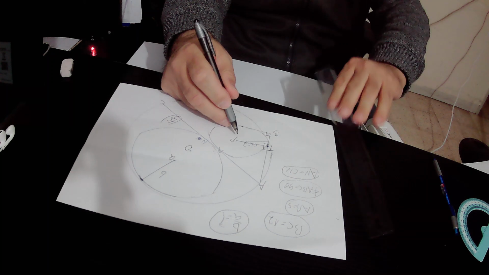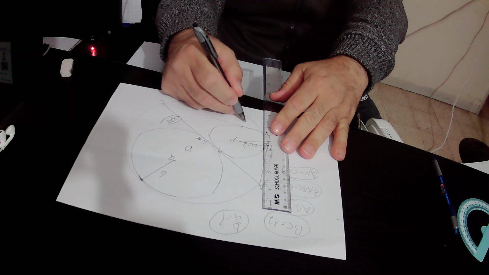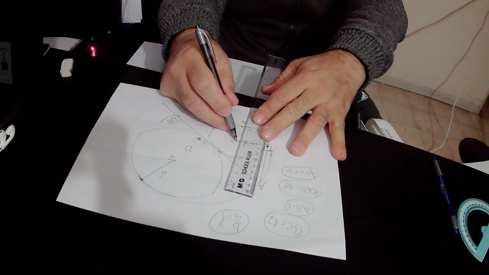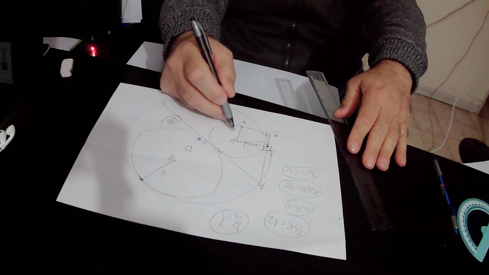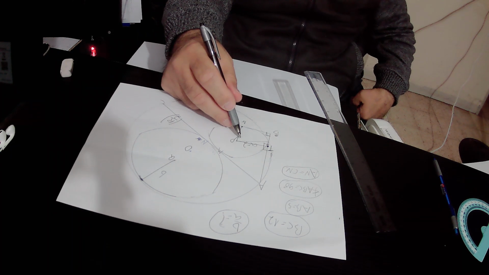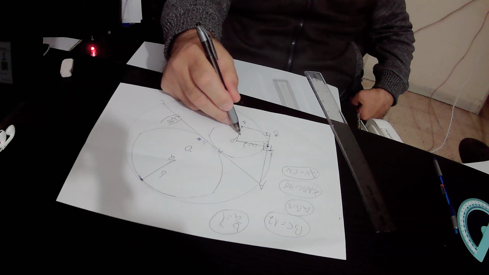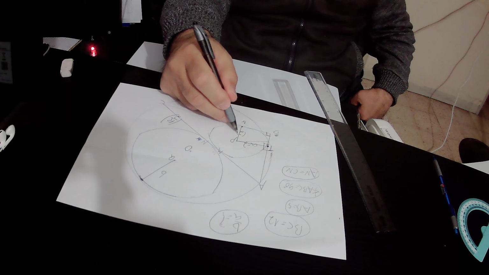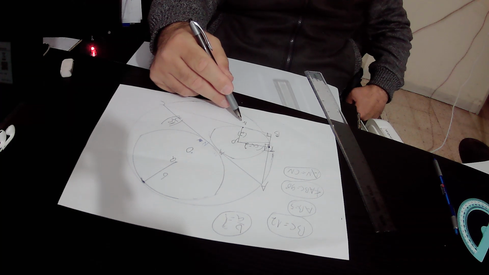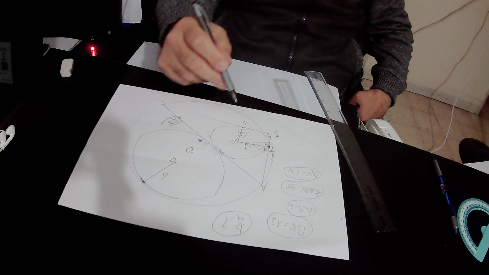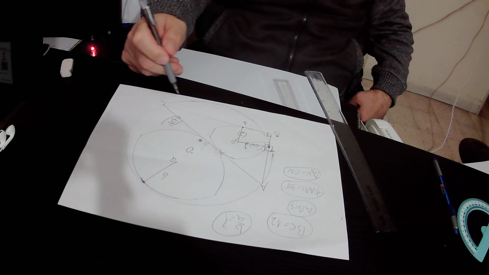The next step, we join points P and N together by a straight line. PN is the radius of this circle, equal to A, which equals 2. So PN equals 2. And the radius PN of this circle is drawn to point N, that is the point of tangency of tangent BC with this circle.